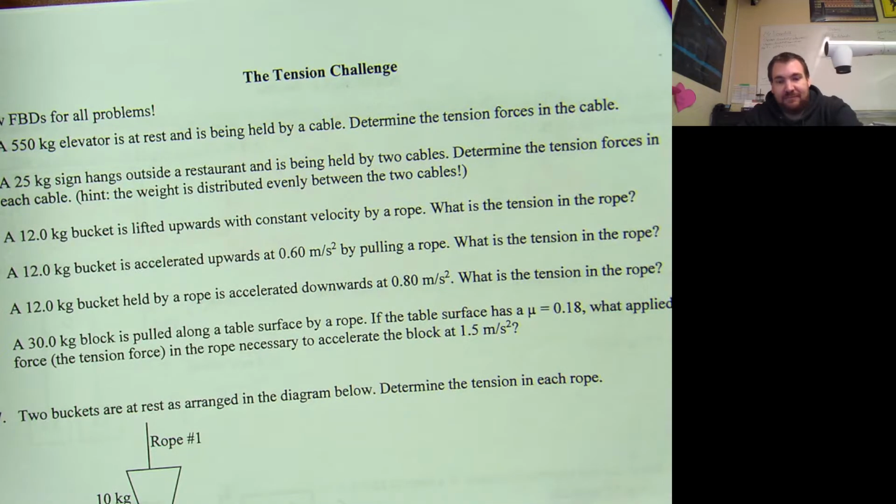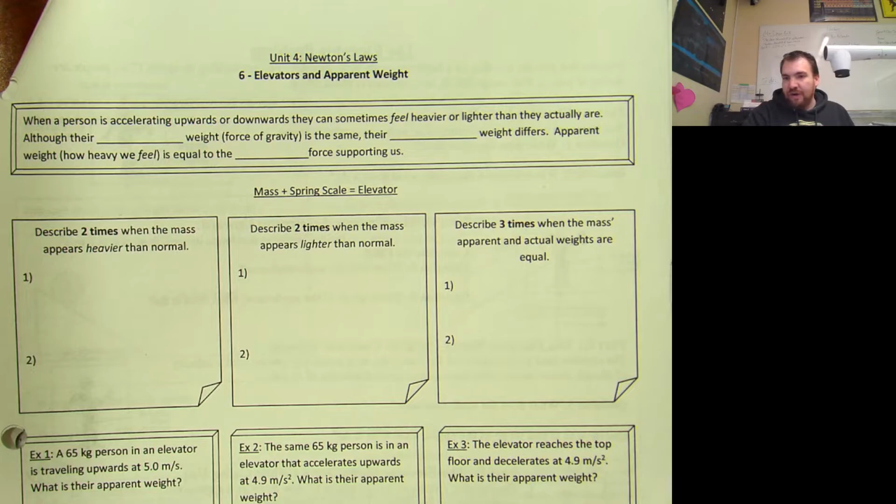You know what? You're right, because I keep screwing up and I keep thinking that the weight of the elevator will make it fall faster, but it won't.